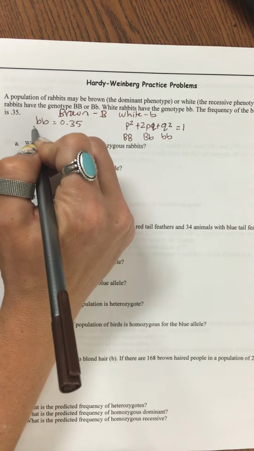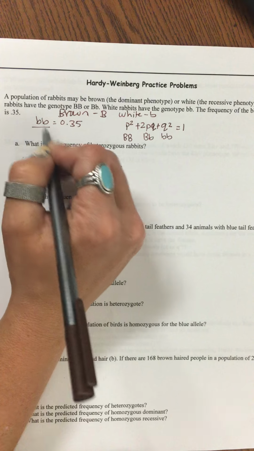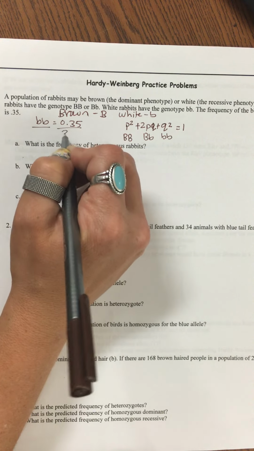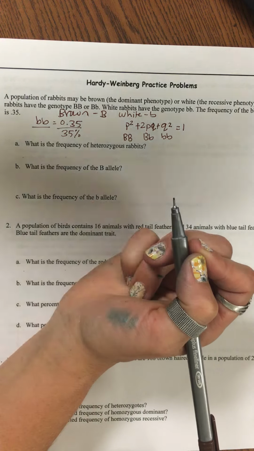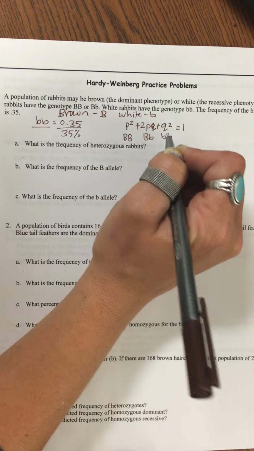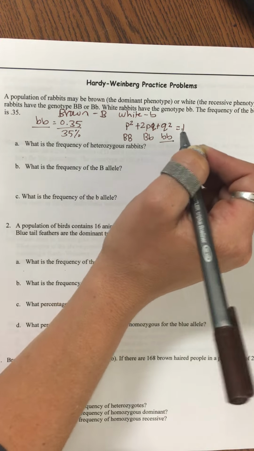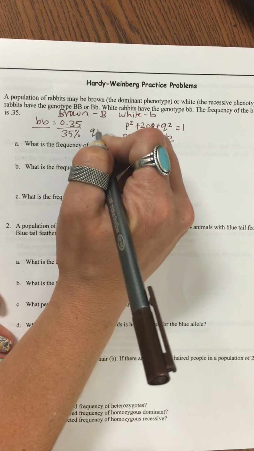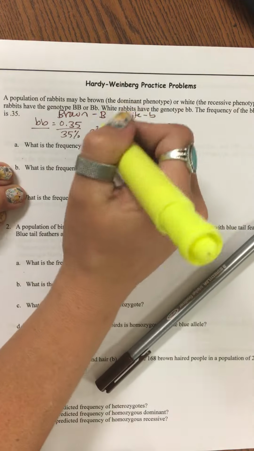Here they straight up told us homozygous recessive, how the frequency of those individuals is 0.35 or 35% of the population. And we know that homozygous recessive is equal to q squared. So our q squared is equal to 0.35 for this problem.